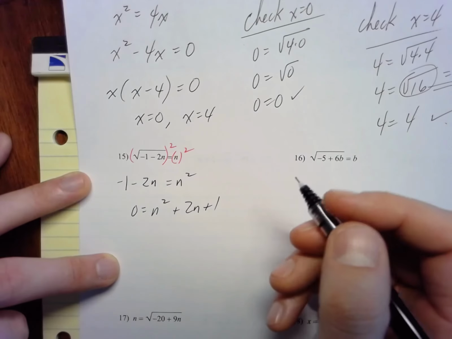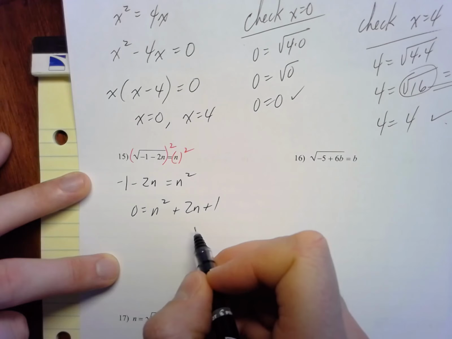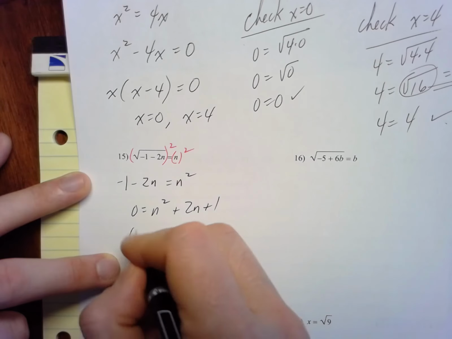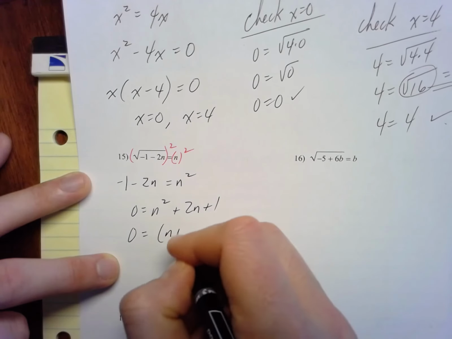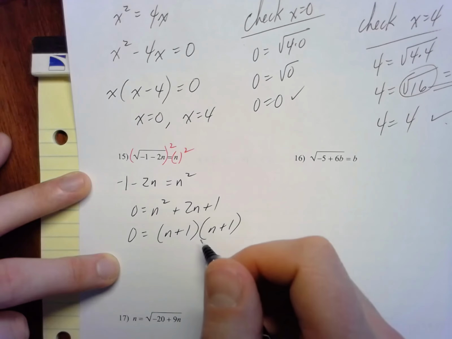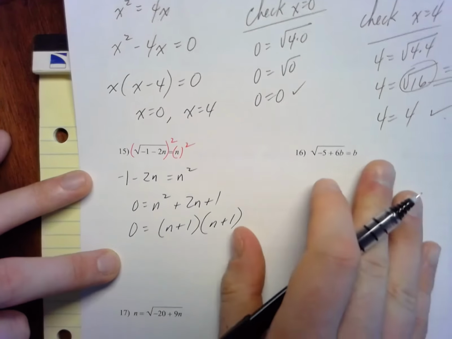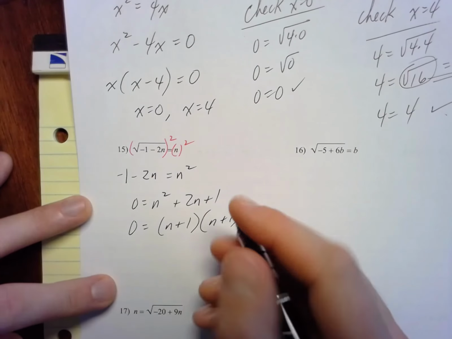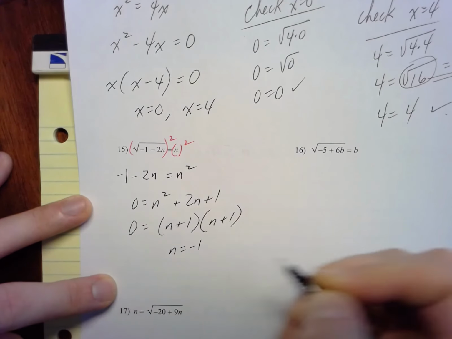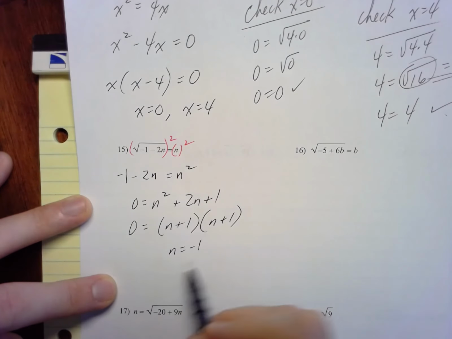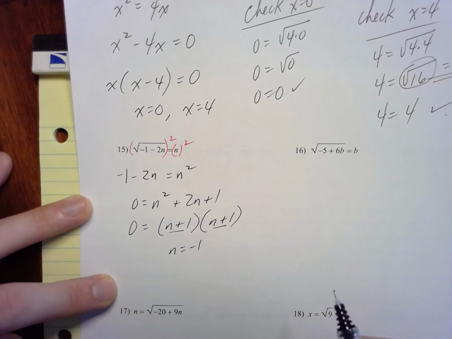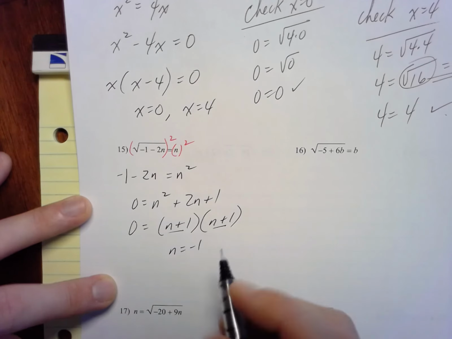And so now let's look at this. We have n plus 1 and n plus 1, and that'll give me plus 2n and plus 1. So there's my factorization. That's a perfect square, obviously. So that means that n equals negative 1. I only have to check one thing because both of those roots give me the same answer of n equals negative 1.